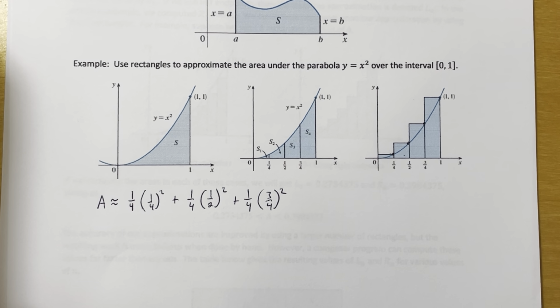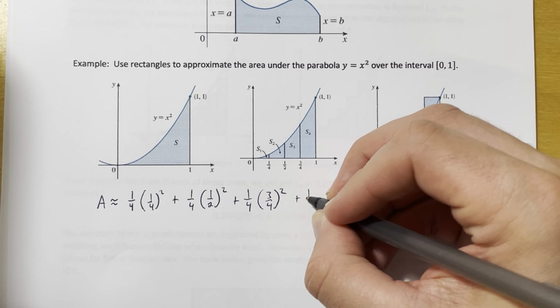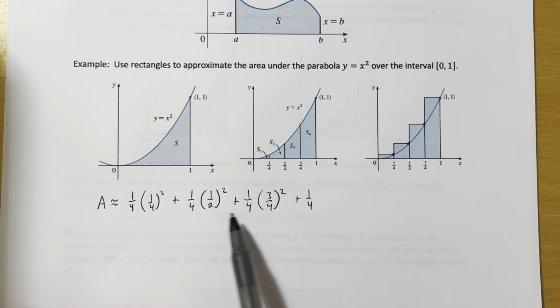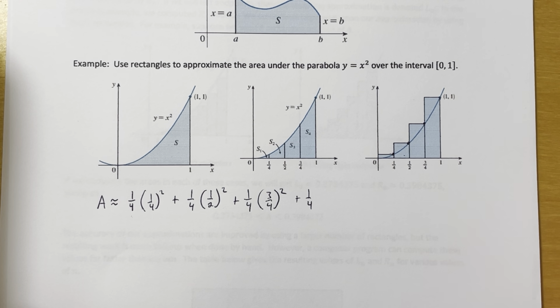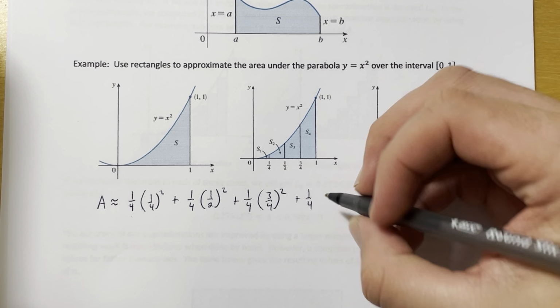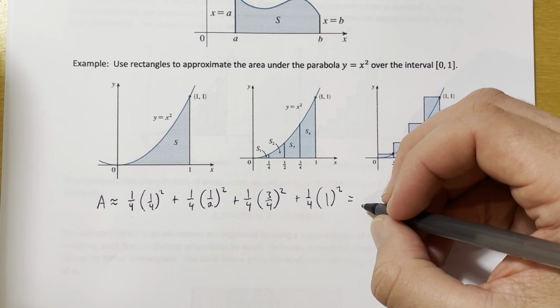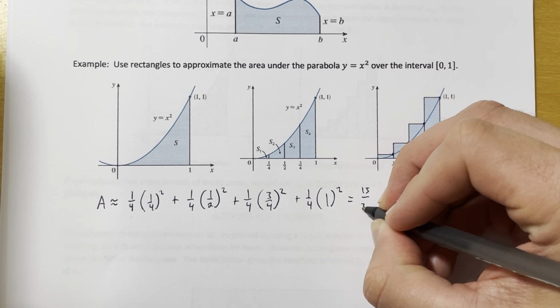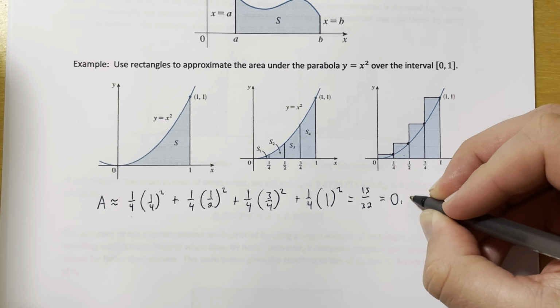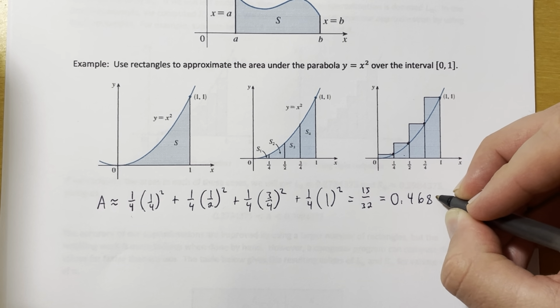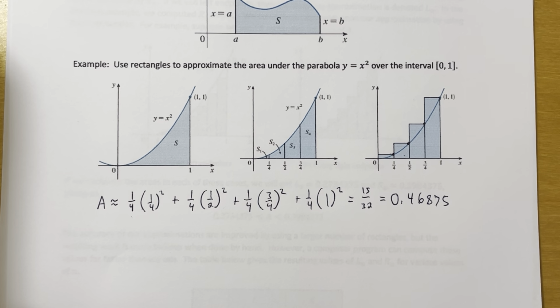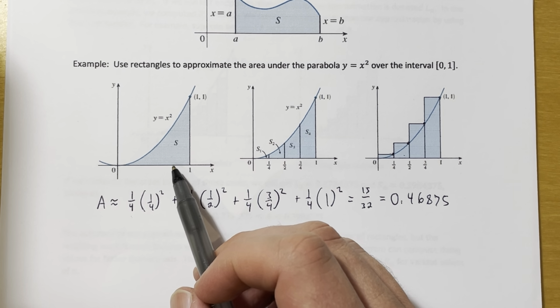Okay, and then I have this final rectangle, still has a base of 1/4. Each of these correspond to the width of these individual subintervals, which we intentionally made of equal size, times 1 squared. Okay, that's all arithmetic. If you do the work to figure out what that equals, you should end up with 15/32, or as a decimal, 0.46875. Okay, now obviously that's not the actual area of the region S, because this was used as an approximation.